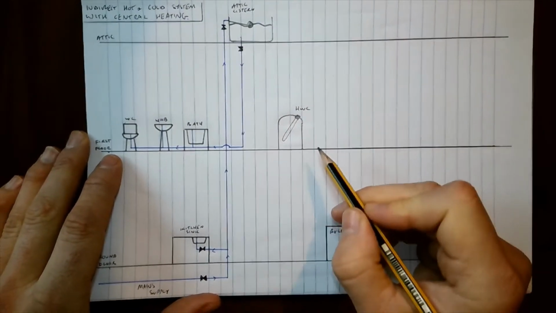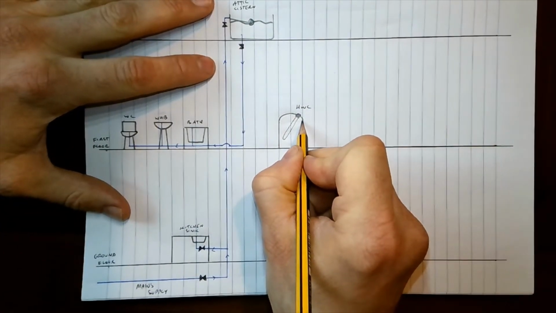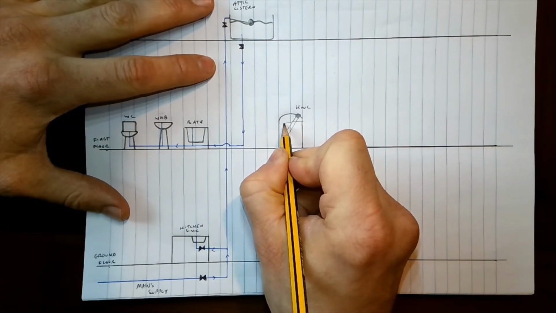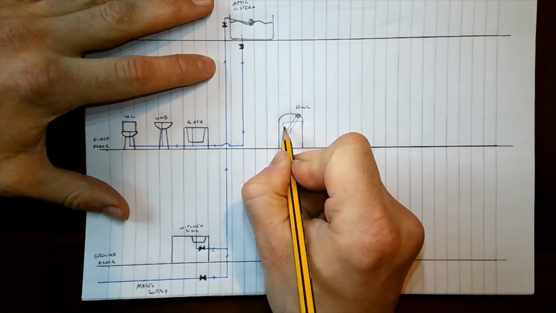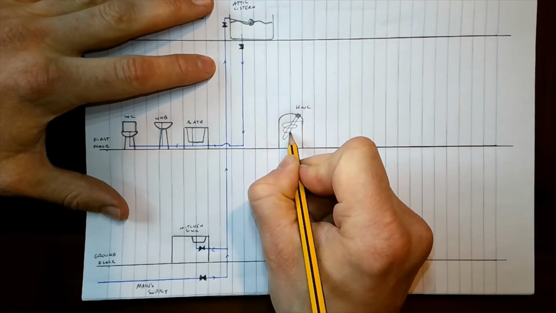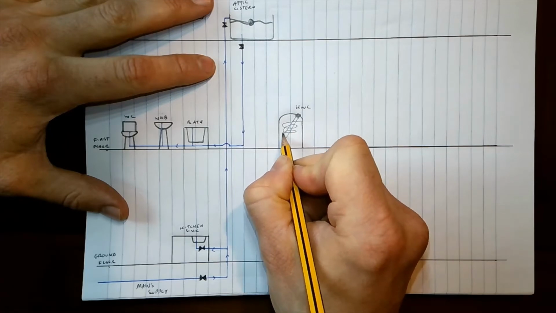Now I do all this in pencil first of all. We'll be going over the coil with pen shortly, but the coil is going to come in the top. It's going to work its way around like so. We'll just do three or four loops.